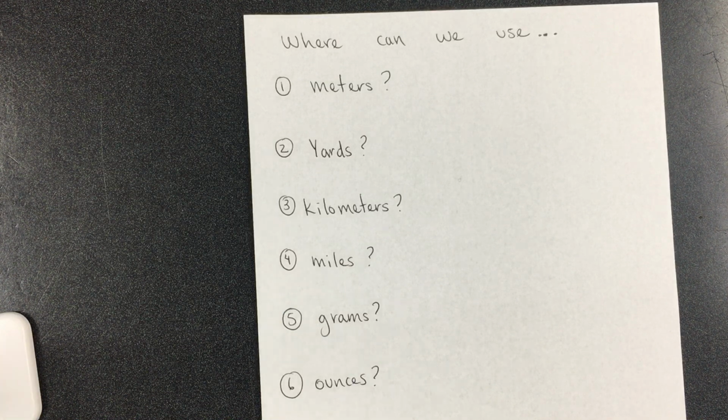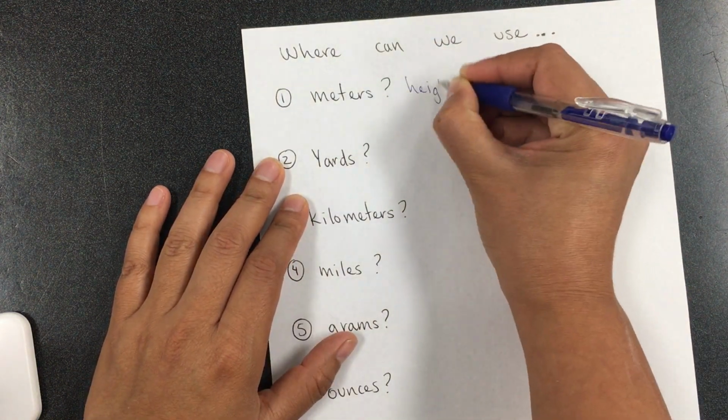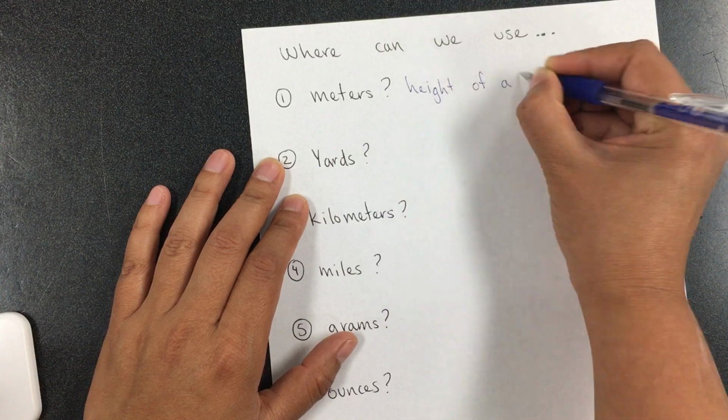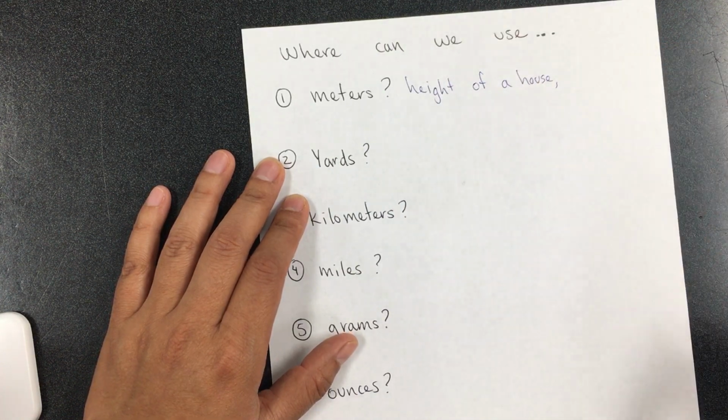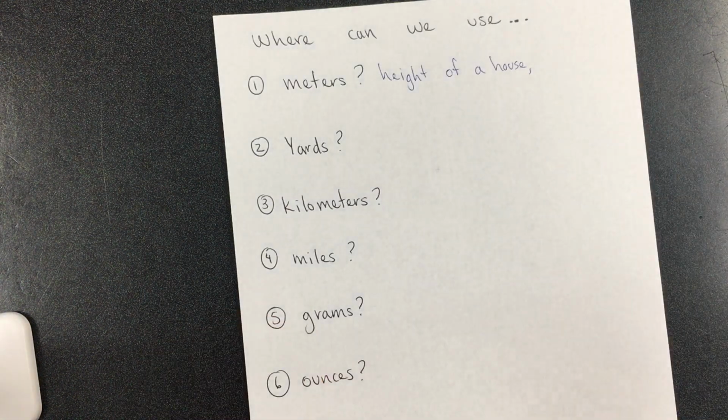So where could you use meters? Some examples are the height of a house. And I'm just giving you examples that my students have given me before, but you can definitely think of your own.